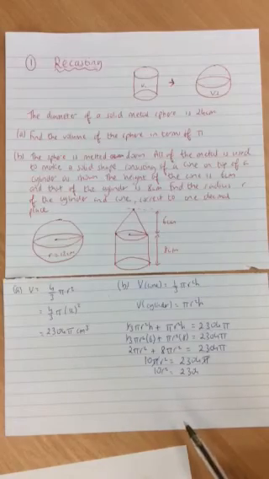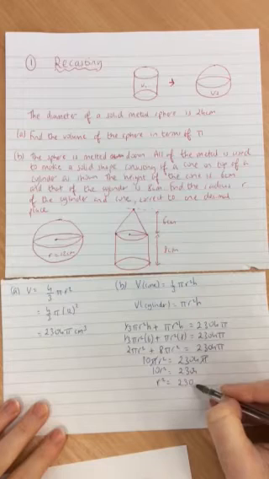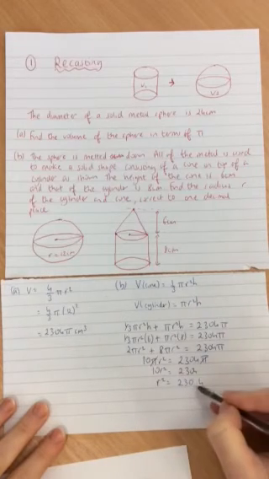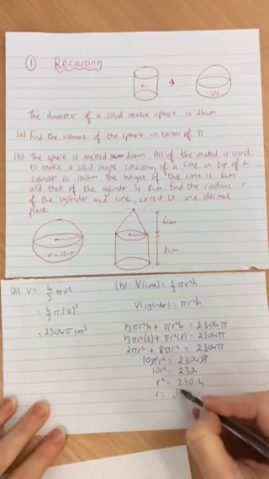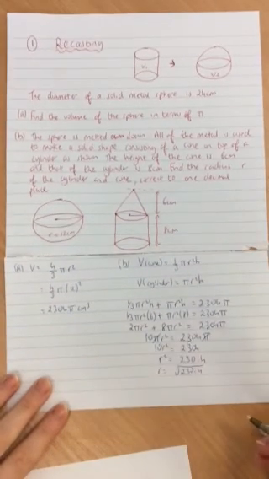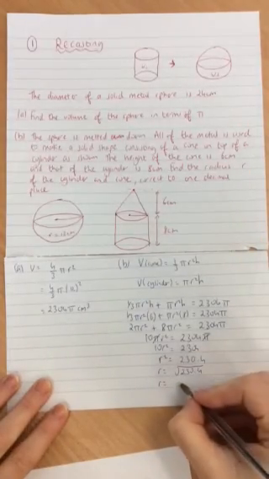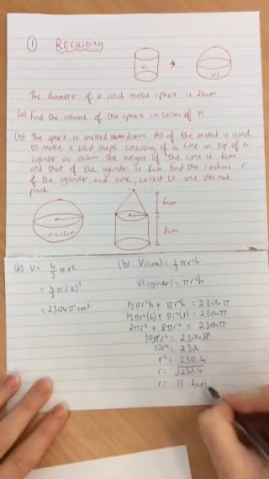Then r squared will be 230.4, because we divide both sides by 10, and r is going to be the square root of this. When you pop that into your calculator and round to 1 decimal place, you get 15.2 centimetres.